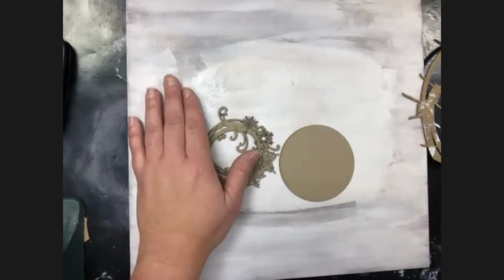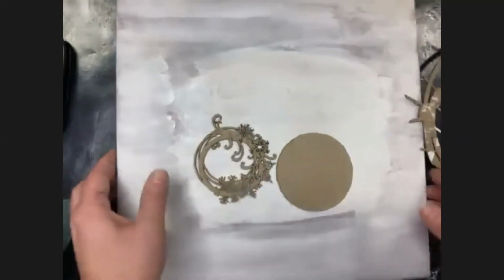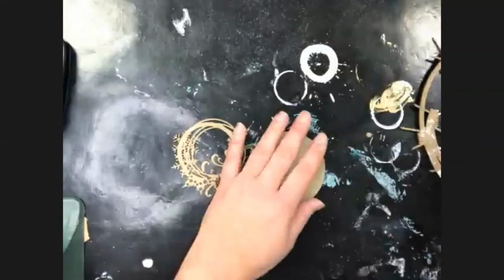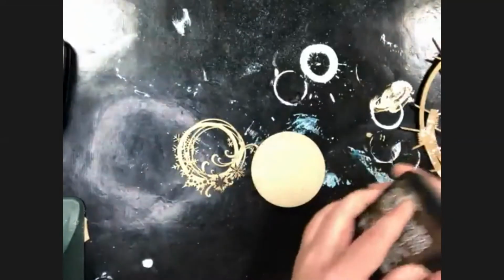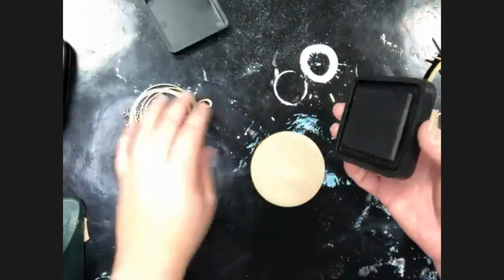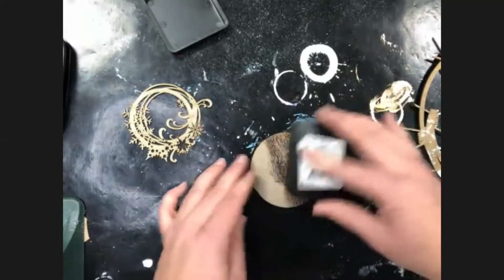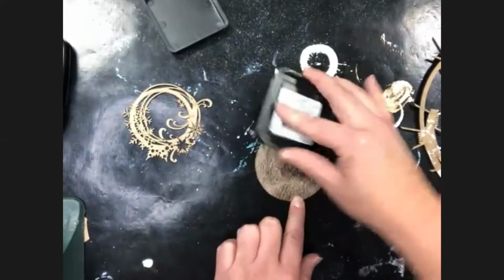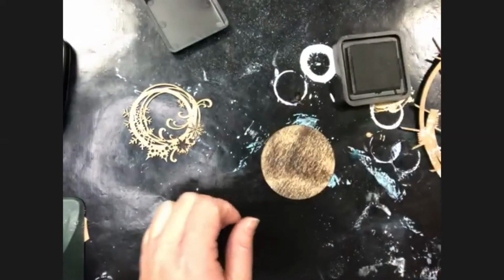I'm seeing your whiteboard. Okay, we're going to go forward. I'm going to just slide this over and you're going to grab a dark brown ink pad or paint, anything that you want. And you're going to start just rubbing it all over your surface. Super simple. And give it a spritz.